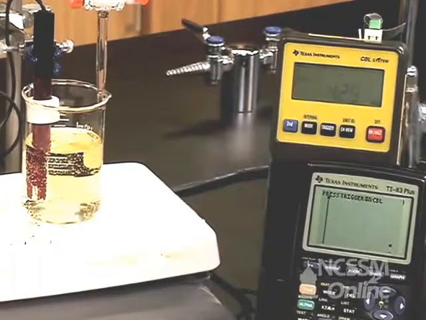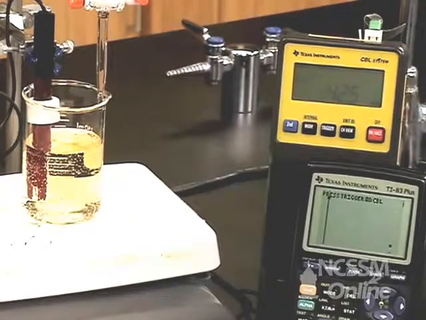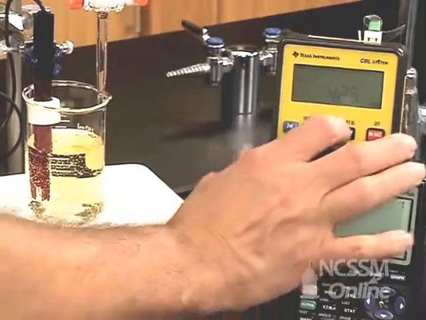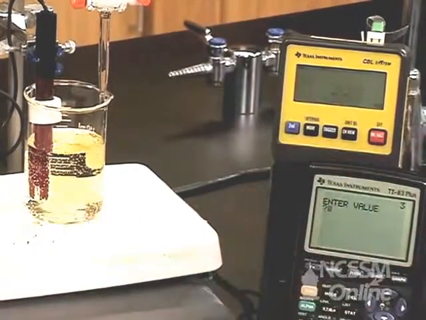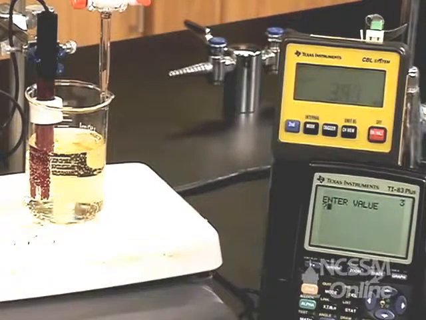When you've reached 50 milliliters and the CBL reading is stable, press trigger on the CBL and enter the value on the calculator, 50.00 milliliters.